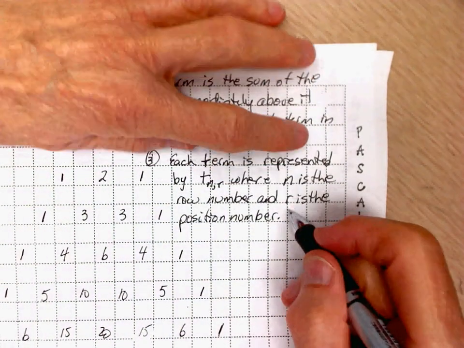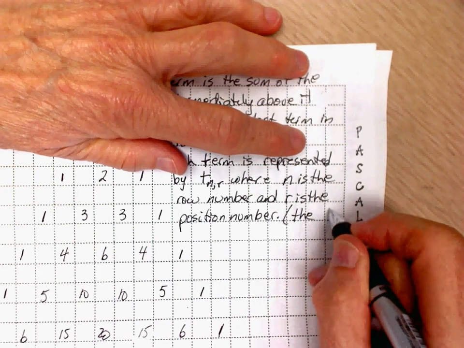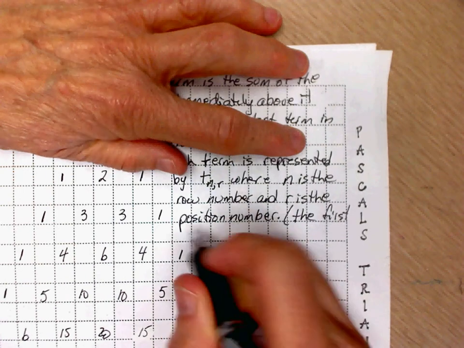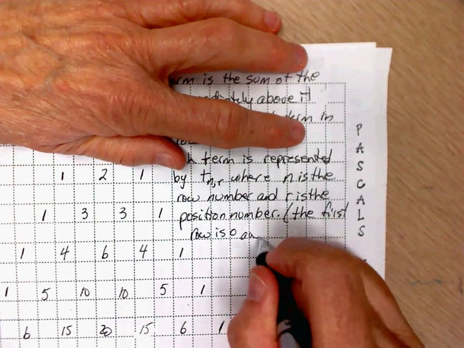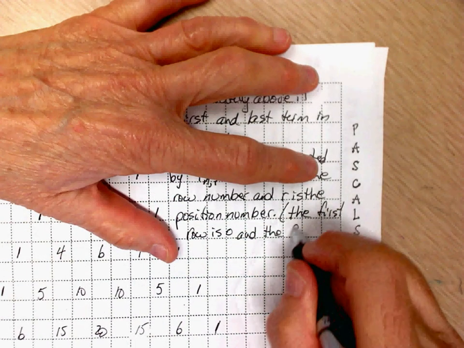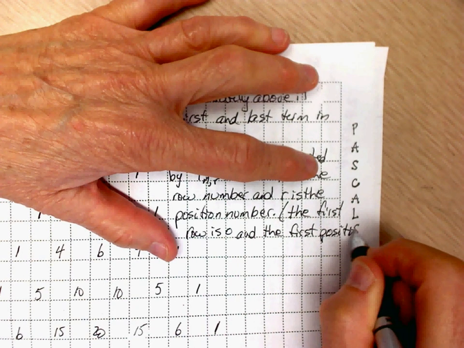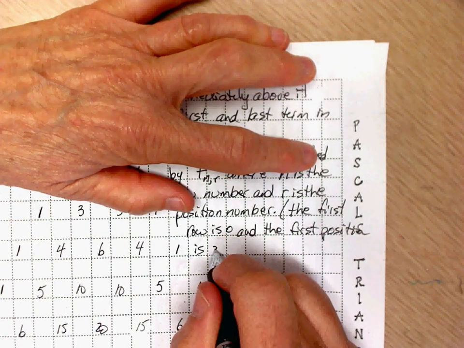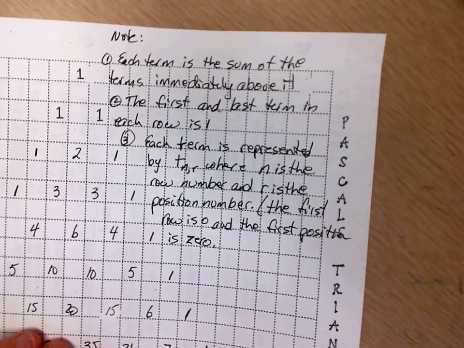And note, the first row is 0, and the first position is 0. Is there anything you need me to reread? Is everybody okay with that?